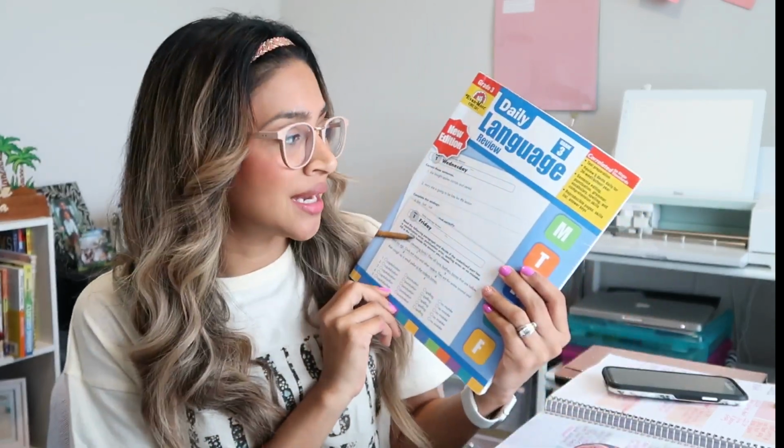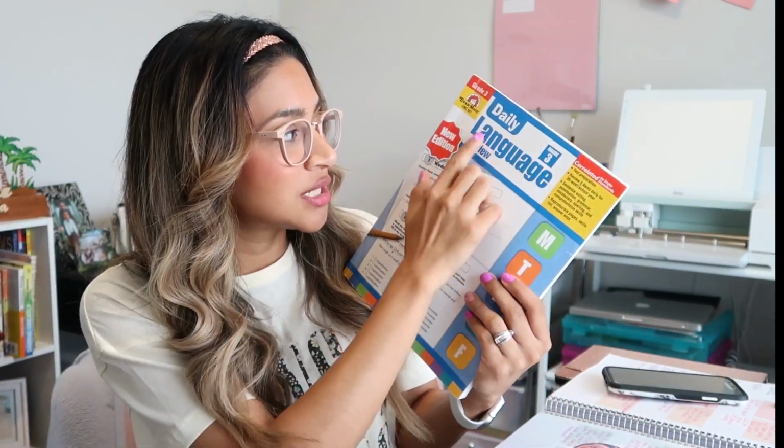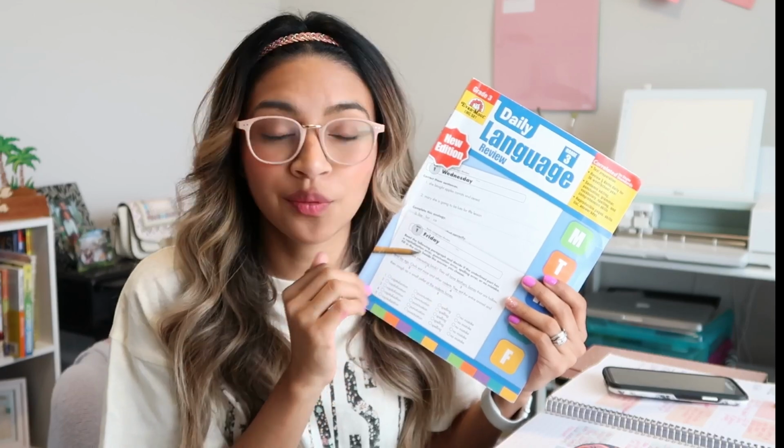And for word work, I'm thinking about doing a daily fix it. This is the book that I have. I'm going to pull it out really quickly. This is the book that I purchased, and this is the 3rd grade version. It's a daily language review. I'm thinking about using this for my word work.